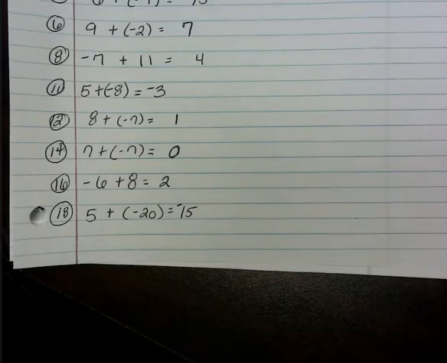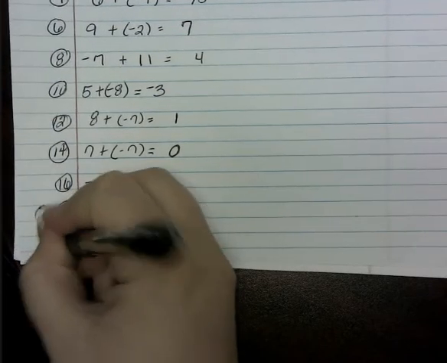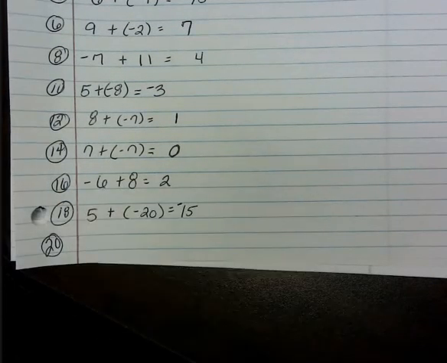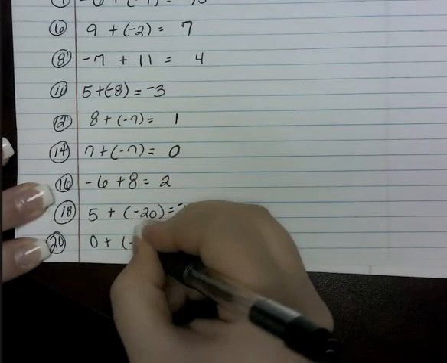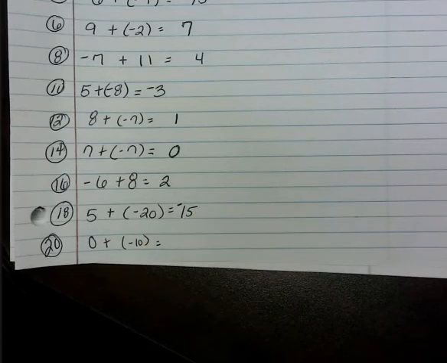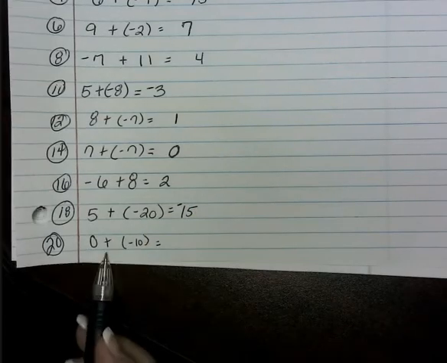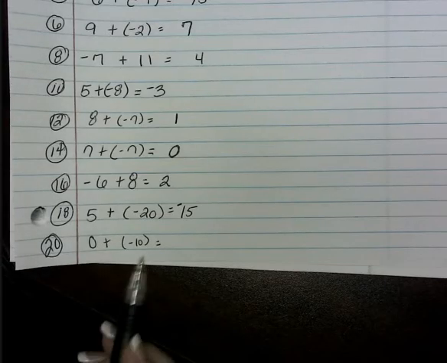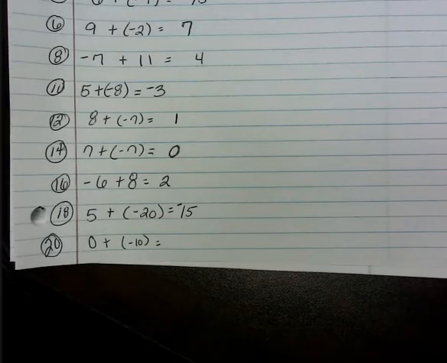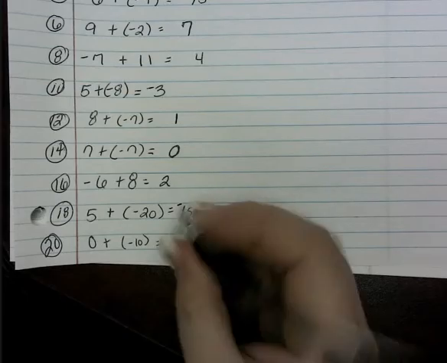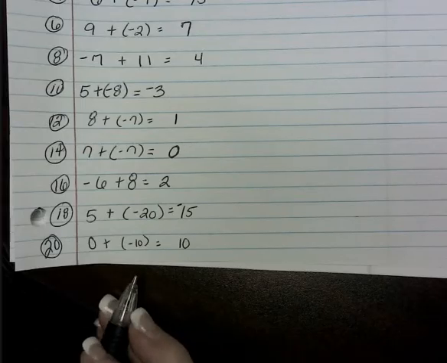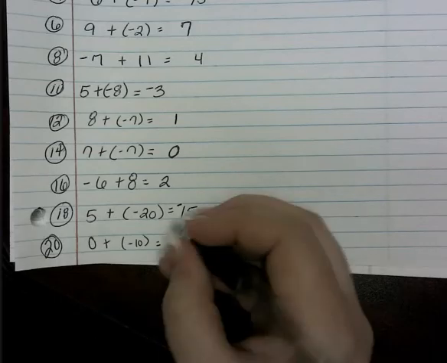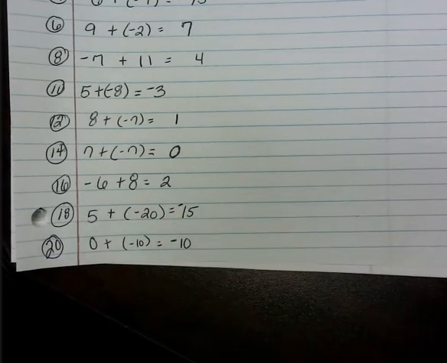All right, now looking at problem number 20, we have 0 plus negative 10. Well, you're adding, signs are different, so you subtract. 10 minus 0 is 10. And which number was larger, the 0 or the 10? That answer would be the 10. It was negative, so that means your answer is also negative.